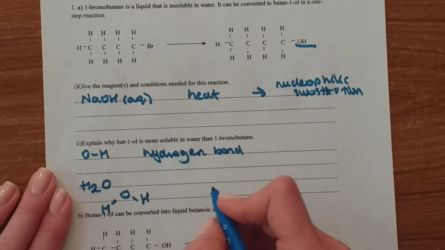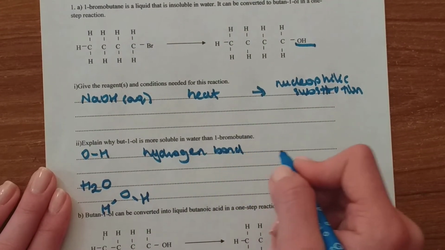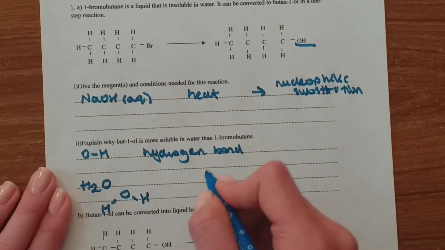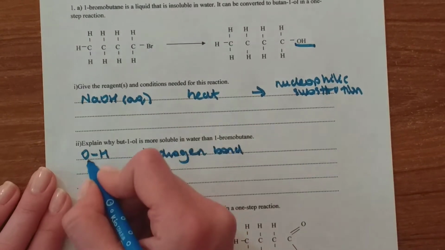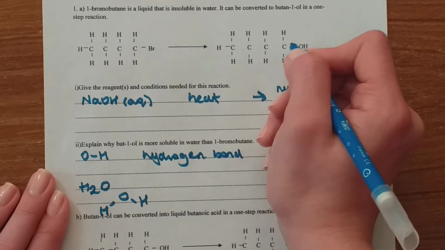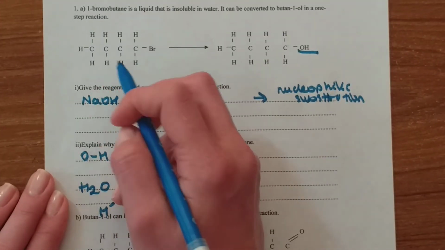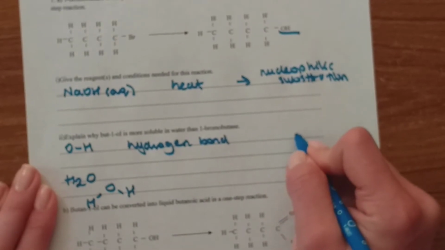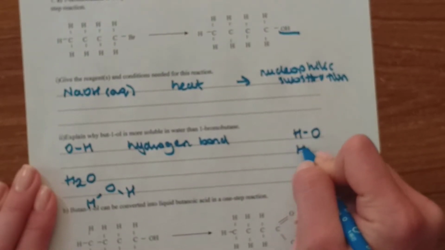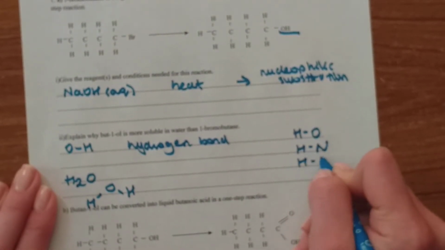And for anything to dissolve in water, it needs to have a hydrogen bond. And because this is a hydrogen bond, in alcohol, it can dissolve in water. This one doesn't have a hydrogen bond. Hydrogen bonds are HO, HN, or HF.